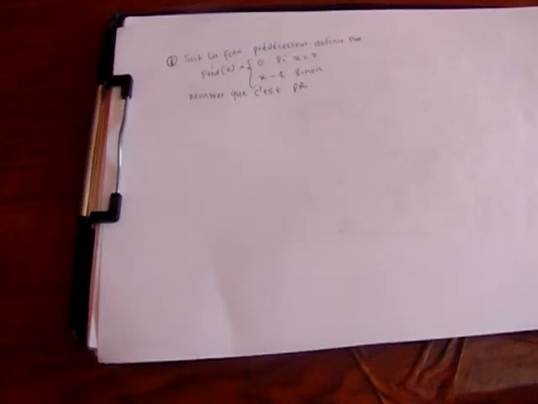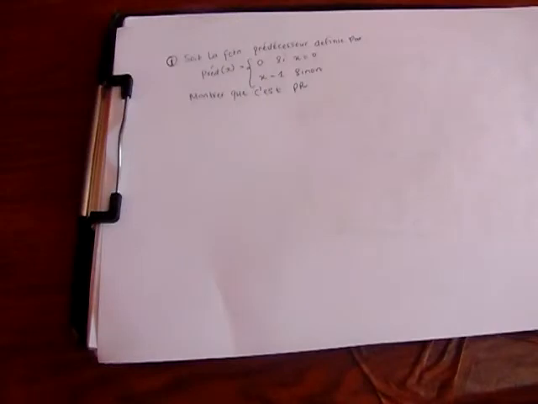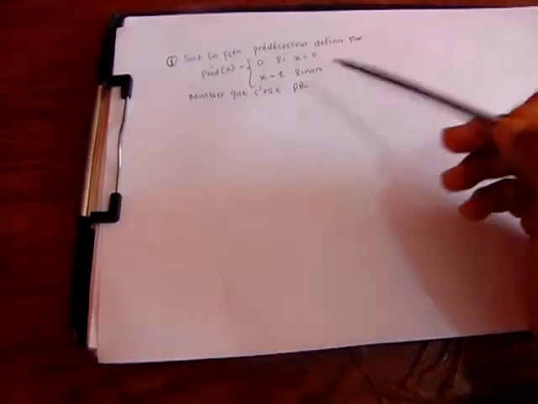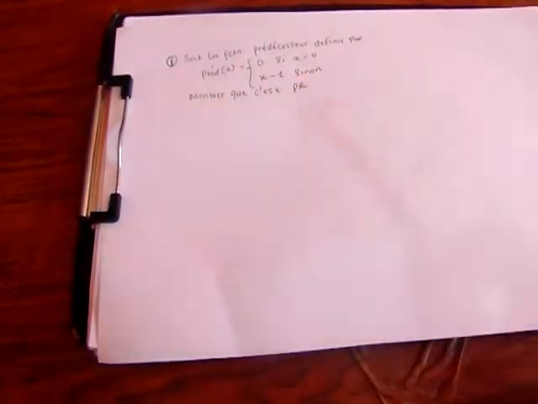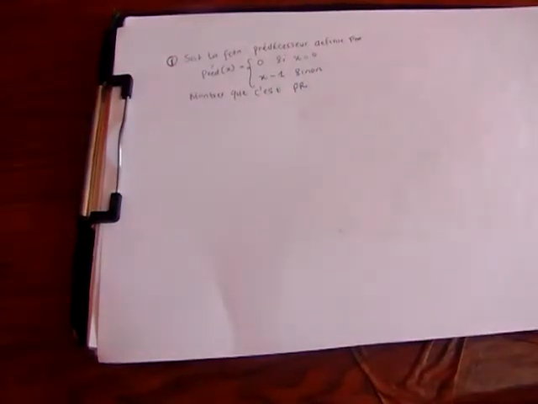So welcome back. Now this is our first question on calculabilité. Soit la fonction prédécesseur définie par pred de x égale 0 si x est égal à 0 et x moins 1 sinon. We should prove that it is primitive recursive.